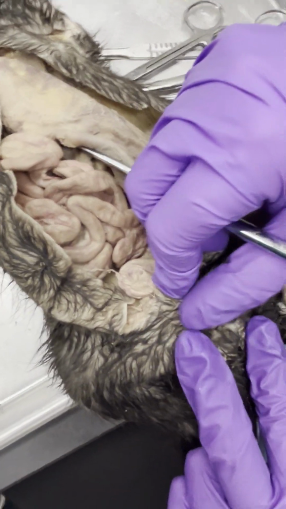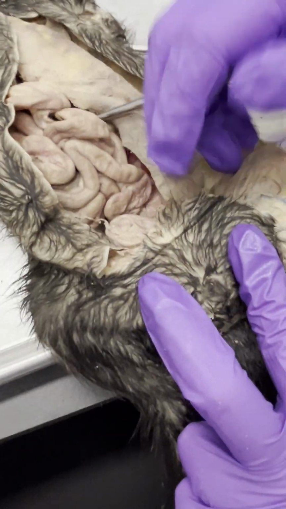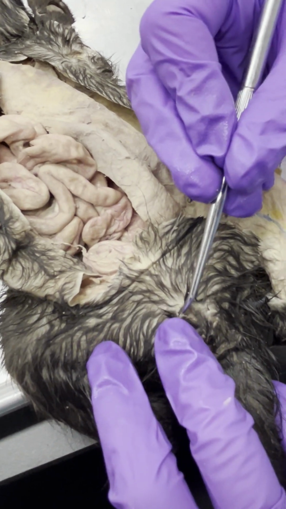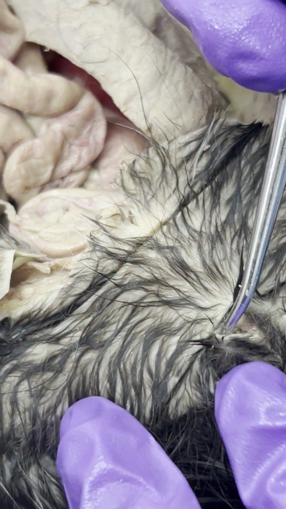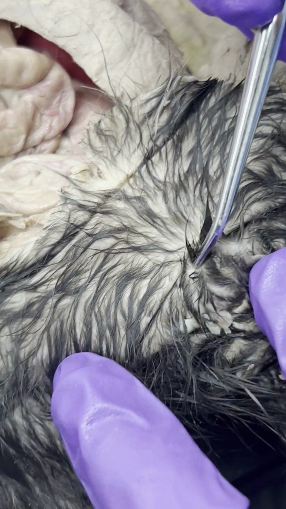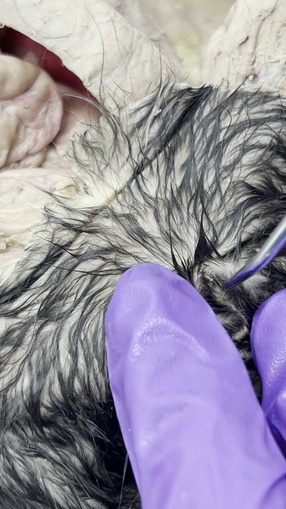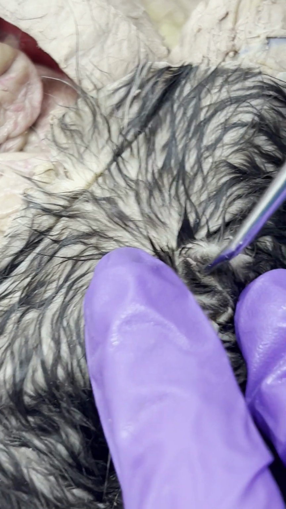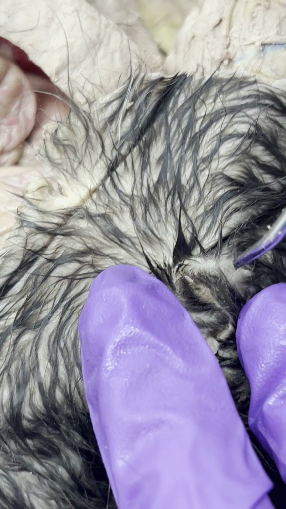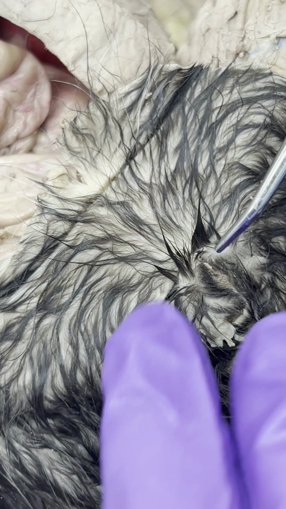Now, when we're looking at this cat, we can see that I did cut here, but if I did not cut this piece of tissue, we would see that there's a little hole right there. So instead of that longer slit that we had in the female, it was just a tiny hole in him. And that's indicating he's a male.